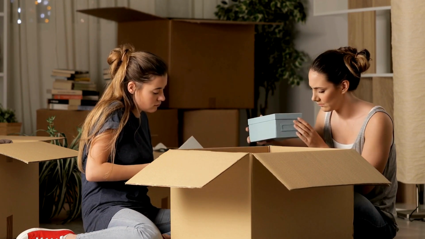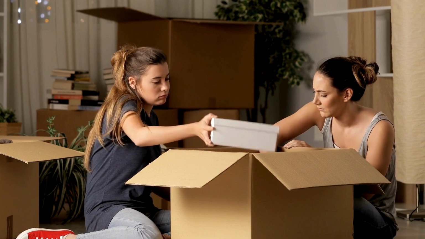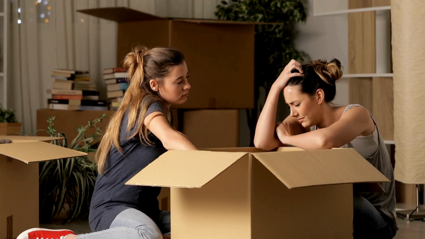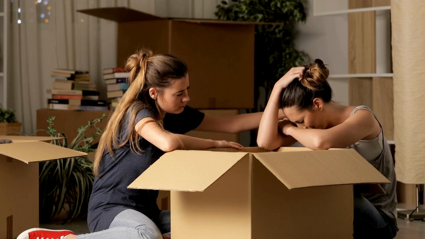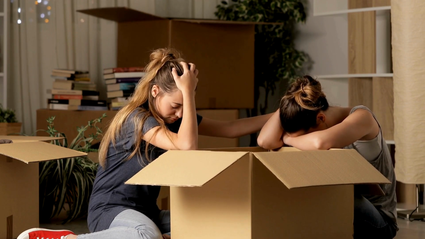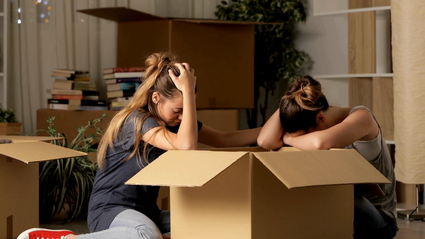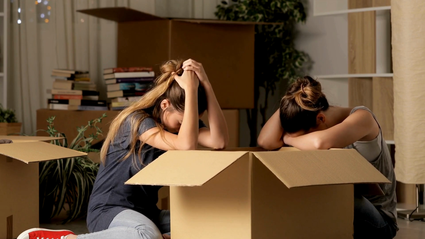What happens after an eviction? Even after a tenant moves out, there are still legal things to consider. Landlords have to follow specific rules about handling abandoned property. They can't just throw it away or keep it. Security deposits can only be used for certain things like unpaid rent, cleaning costs, or damage to the property.